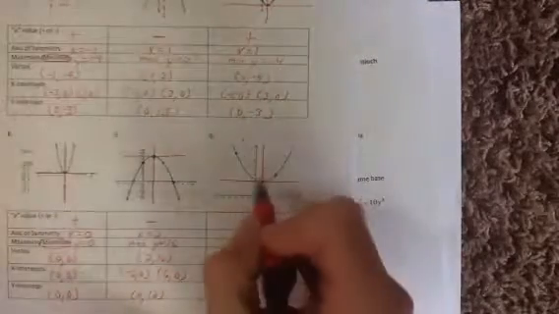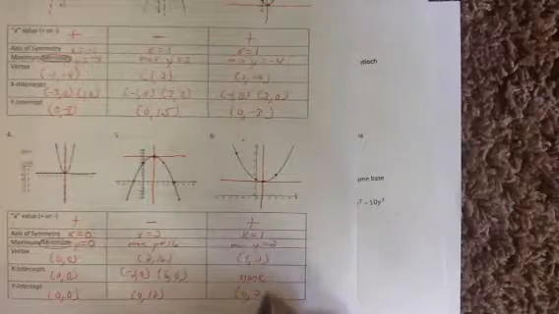But it does have a y-intercept that is located right here. That is somewhere between 2 and 3. So I'm going to say that's like 0 and about 2.5.